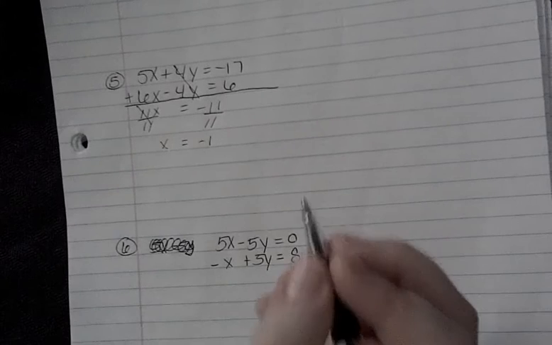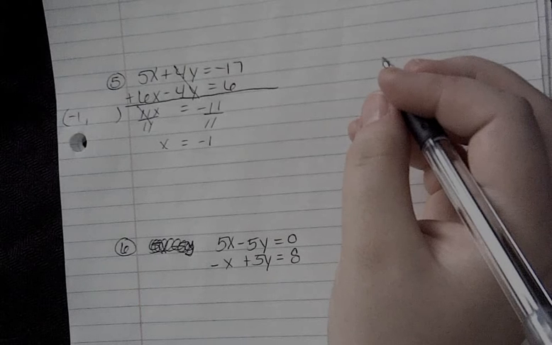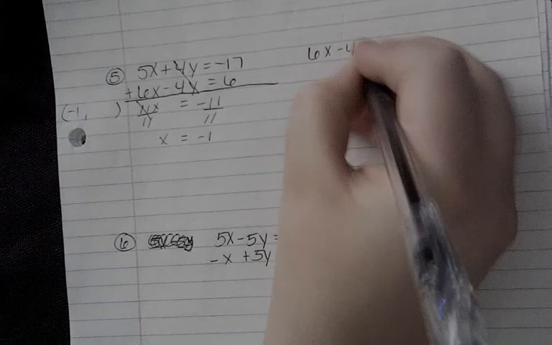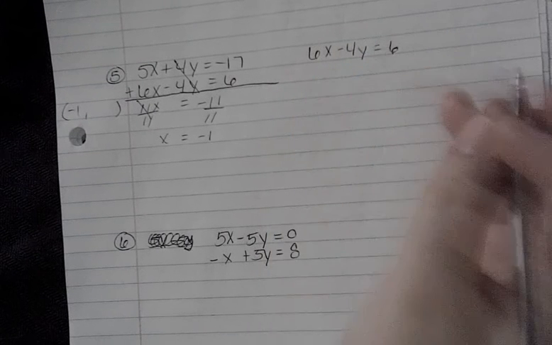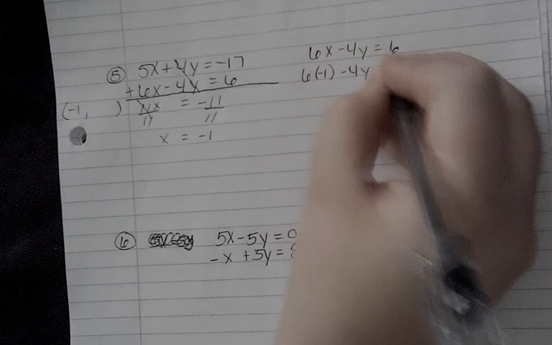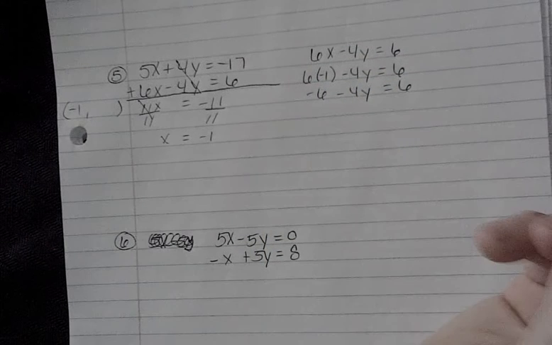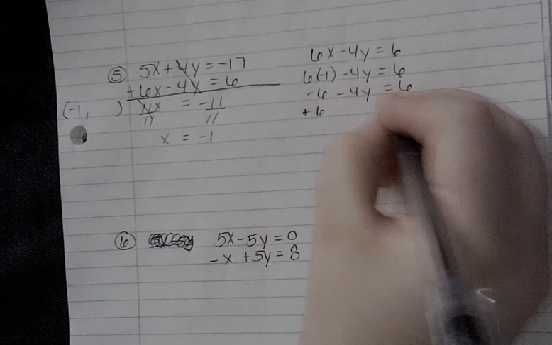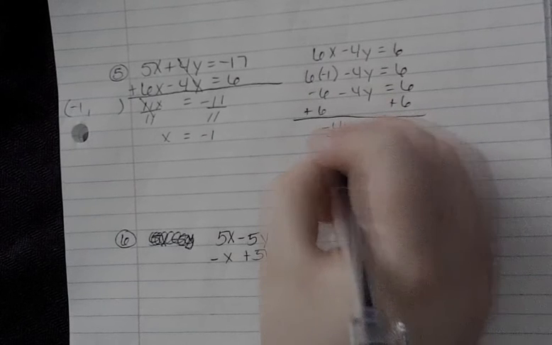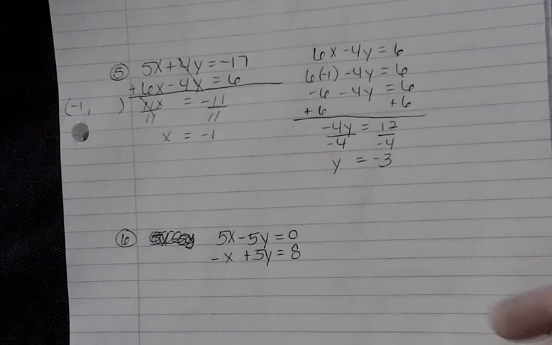And then to find out what my y is, I'm going to plug that x value into one of my other equations. Doesn't matter which. I'm going to choose the bottom one this time. So I'm going to plug in a negative 1 for my x. So that's negative 6 minus 4y equals a positive 6. Then I add 6 to both sides, which gives me negative 4y equals 12. Divide both sides by negative 4 to get y equals negative 3.